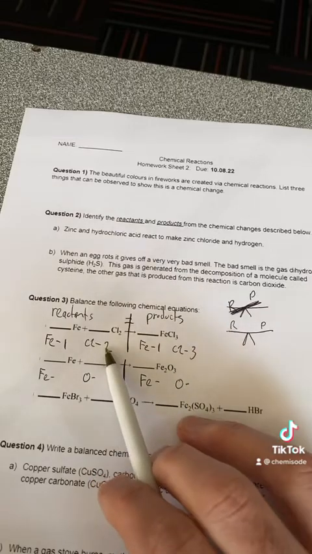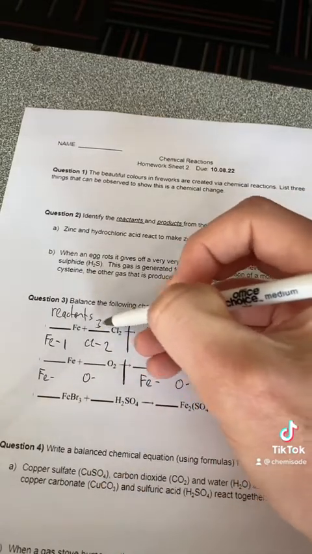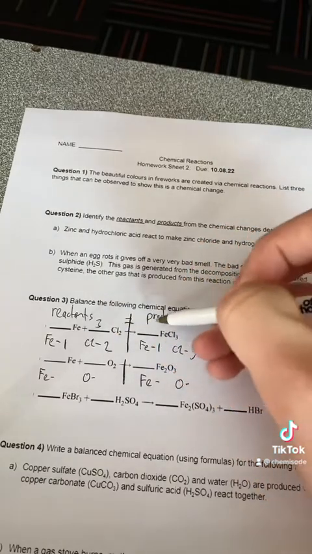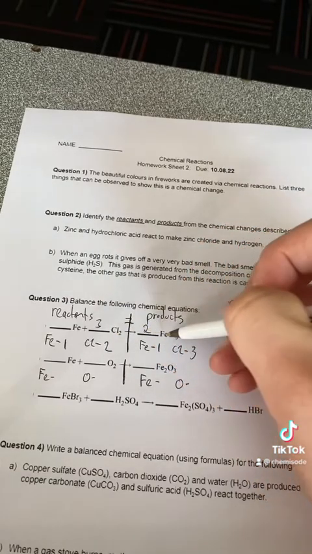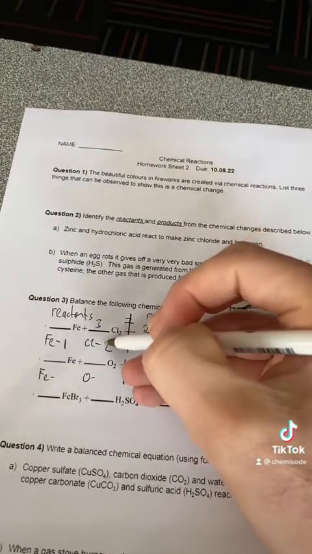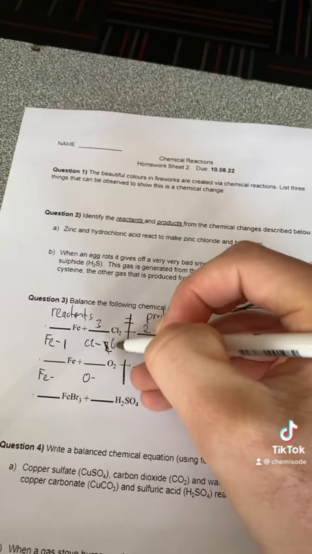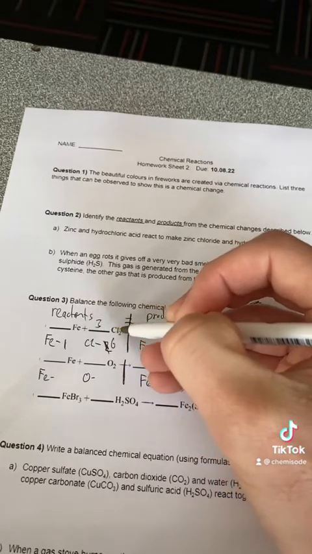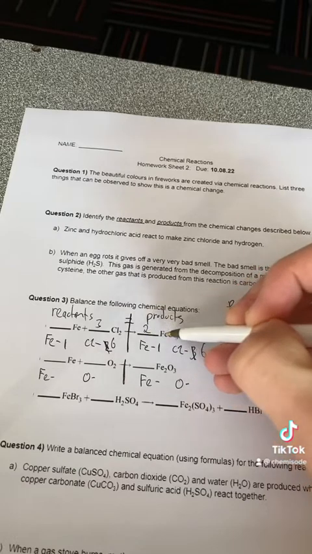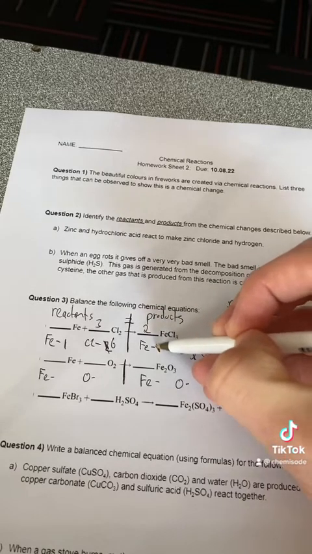I can make 6 chlorines on this side by putting a 3 here and having 3 chlorine molecules. I could put 6 chlorines on this side by putting a 2 here and having 2 iron chlorides. What that does is it changes the numbers down the bottom. Instead of having 2 chlorines, I've now got 6 because I've got 3 lots of this molecule. And I've got 6 chlorines on this side because I've got 2 lots of this molecule. It also changes how many irons I have, so I have to change that to being 2.